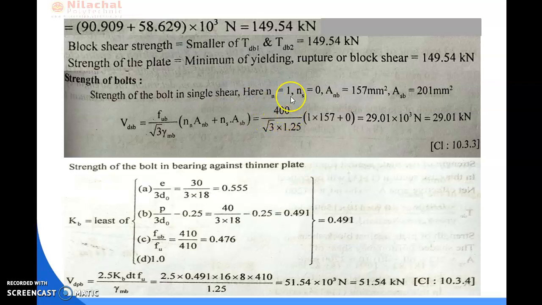So now put all the values in the formula. So 400 divided by √3 into 1.25 multiplied by 1 into 157, which is the value of ANB. So your total value of the shearing strength will be 29.01 kilonewton.